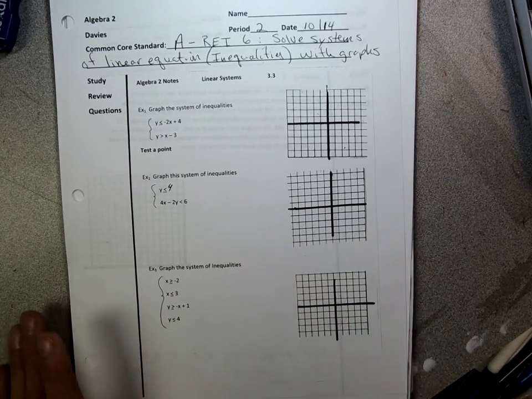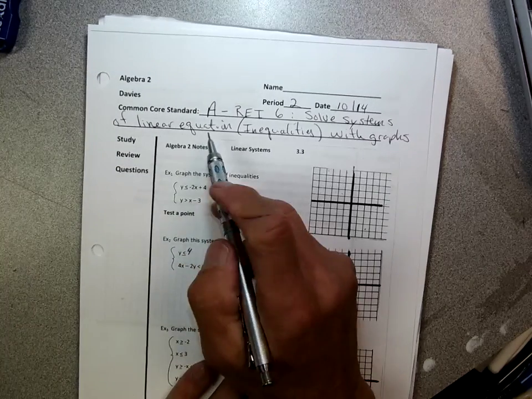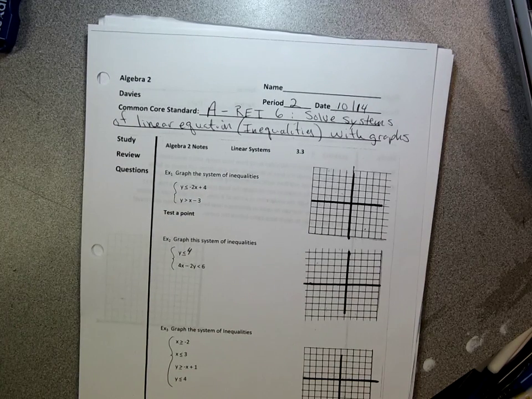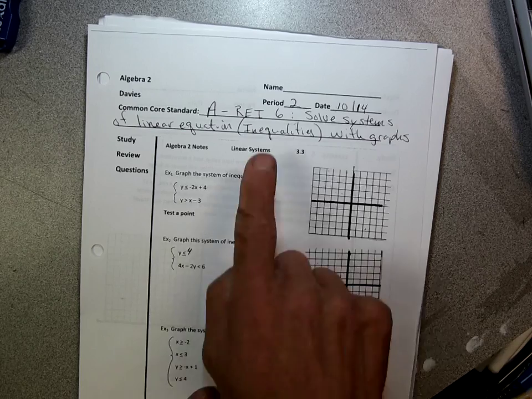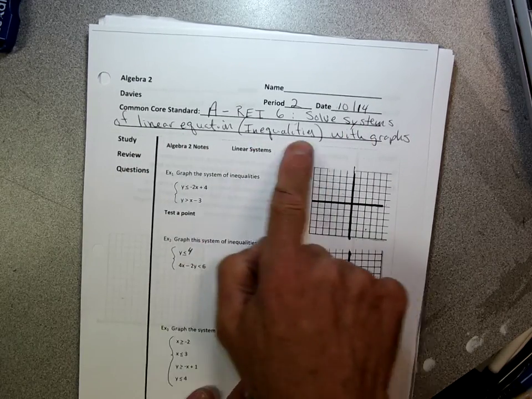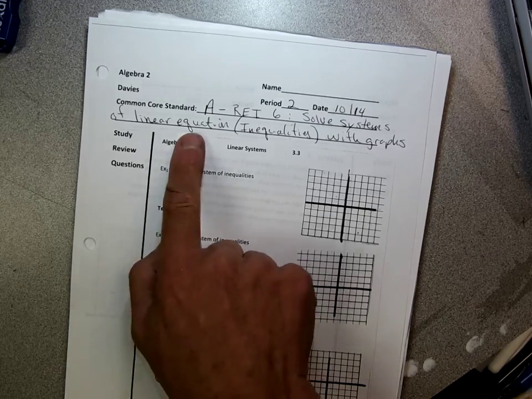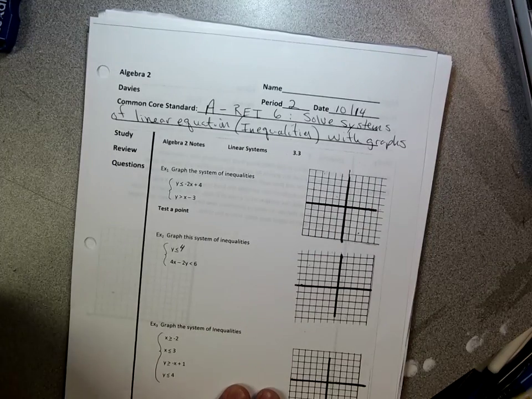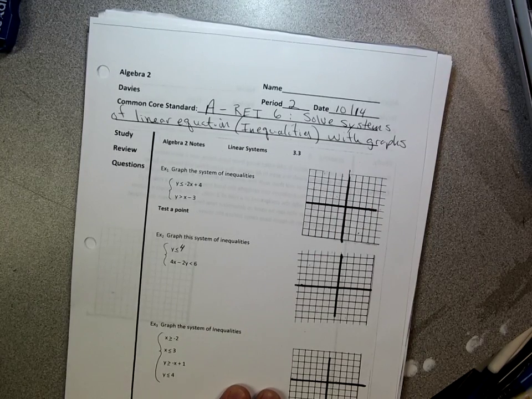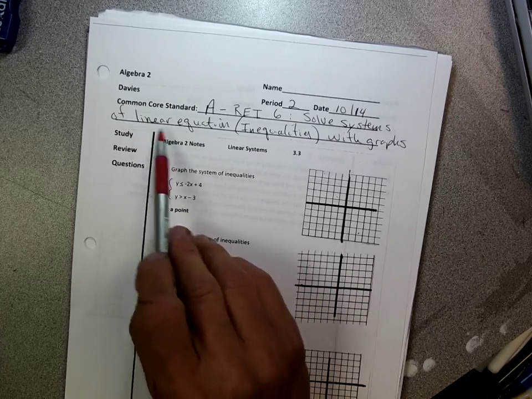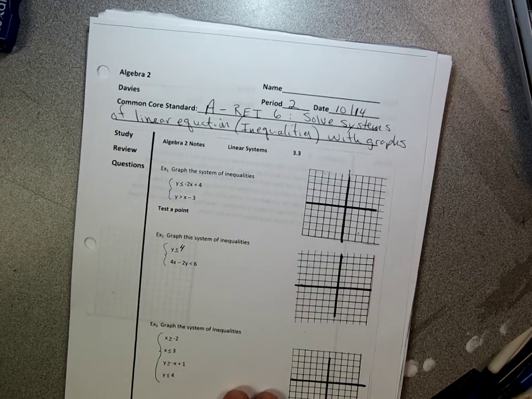Okay, so now let's take a look at the notes. So here we go. First of all, Common Core. Let's write this down. A-REI stands for algebra, reasoning with equations and inequalities. 6, solve systems of linear equations and inequalities with graphs. And that's exactly what we're going to do, okay? So I'll take a moment to go ahead and write that down. Solve systems of linear equations and inequalities with graphs. All right, so let's do this.